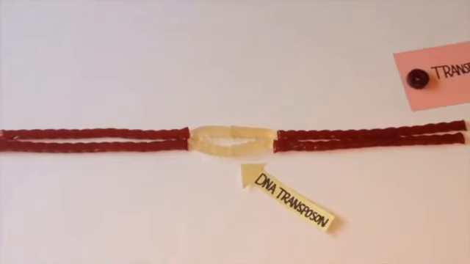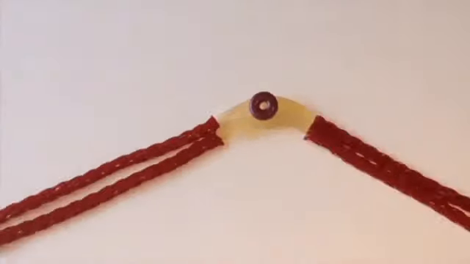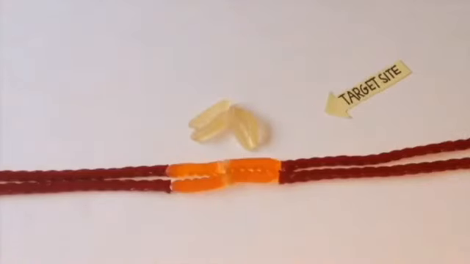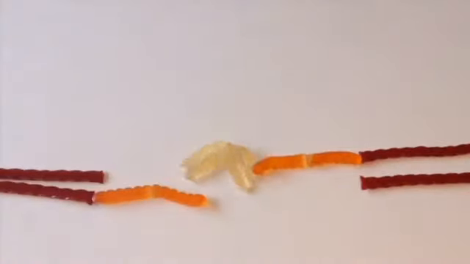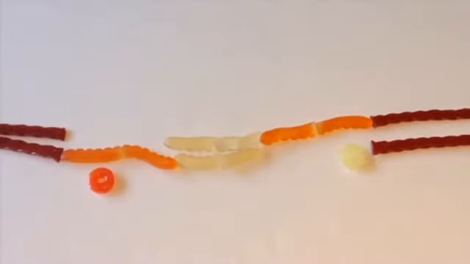The DNA transposon is cut out by the enzyme transposase. It is shaped into a hairpin structure to be pasted into the target site. The transposon attacks and inserts itself into the target site. Do you remember our friends DNA polymerase and DNA ligase? They are back again to fill the gap and glue it all up.